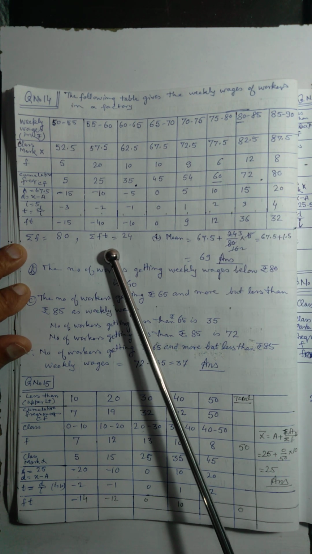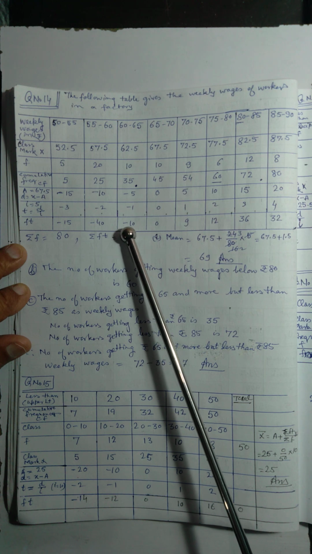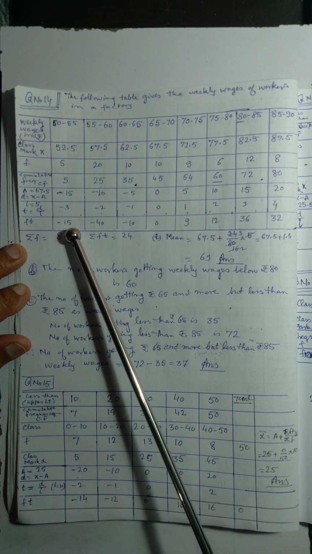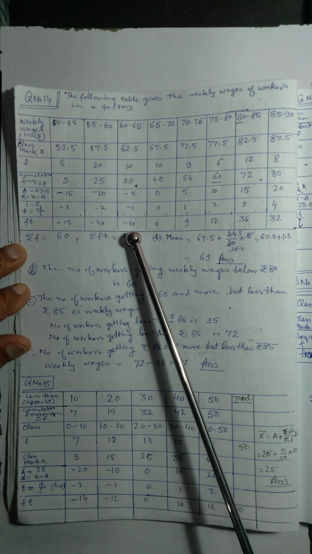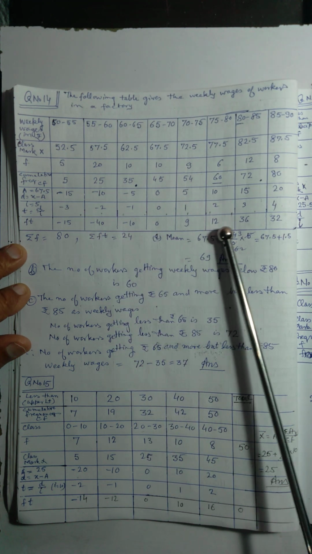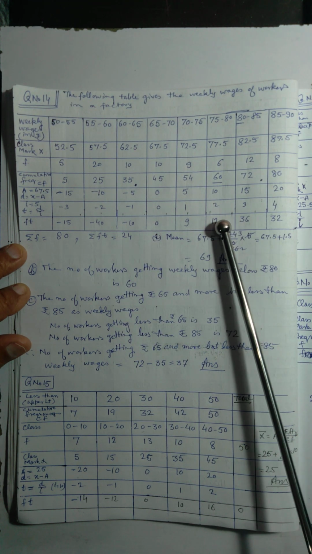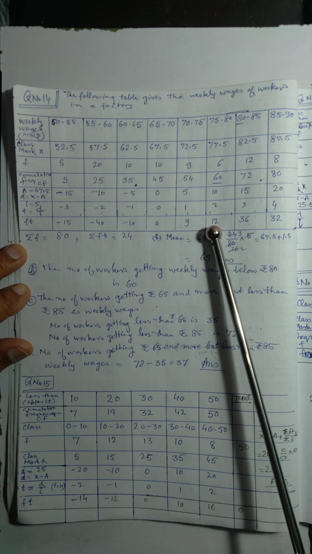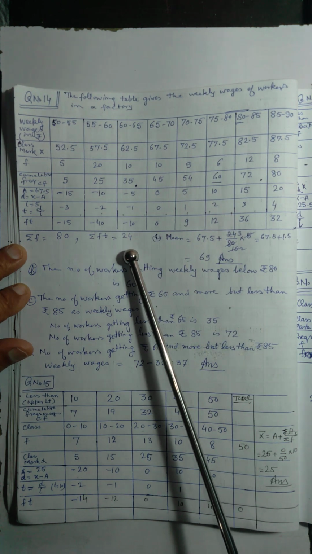Now sigma ft is equal to, you see, we have got minus, minus, minus. So all these minus values will be added and the plus values will be added on the other side. We take the difference of the plus and minus, which will be 24 here.